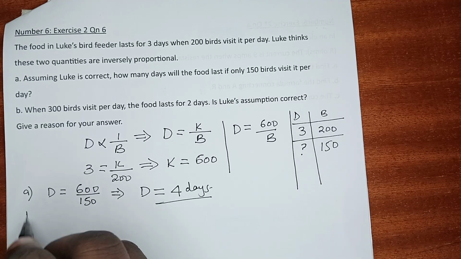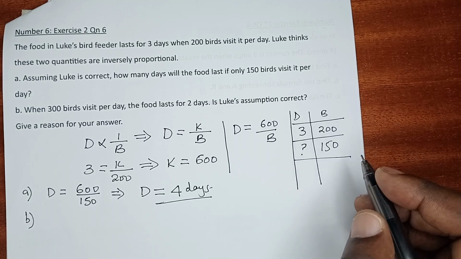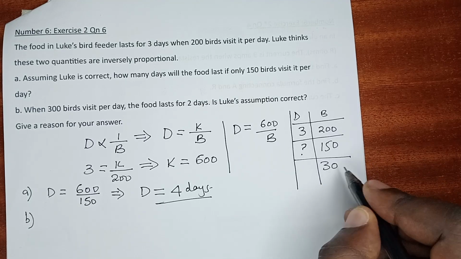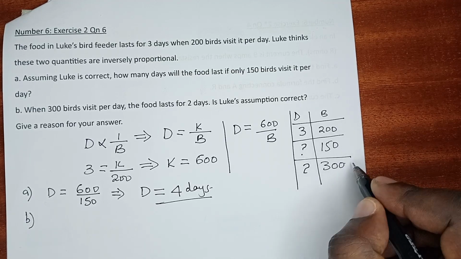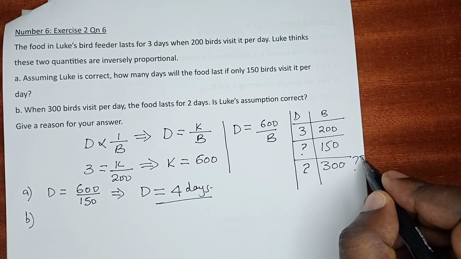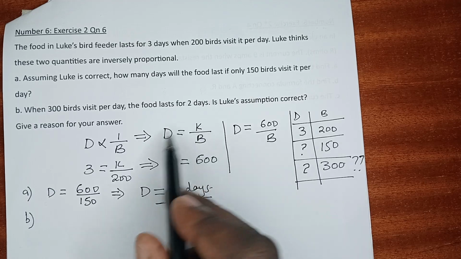So part B of the question: when 300 birds visit per day, the food lasts for 2 days. Is Luke's assumption correct? Give a reason for your answer. Now, we have 300 birds. We are told it lasts for 2 days. Is this true? That's what we need to answer.